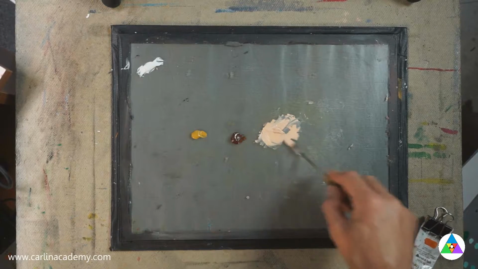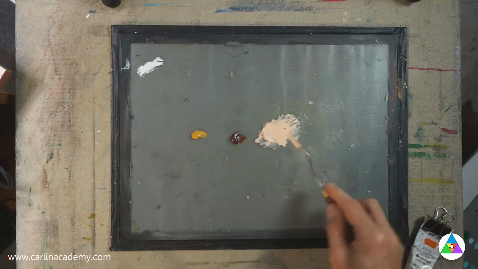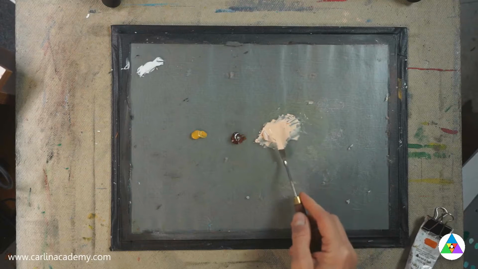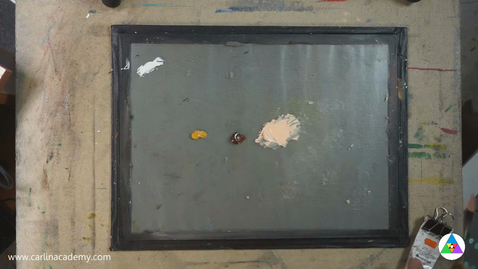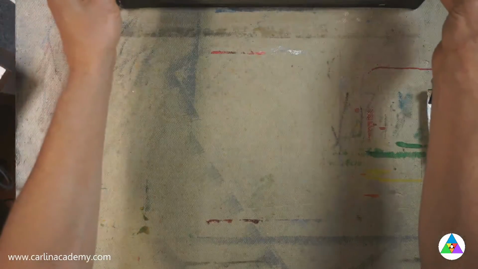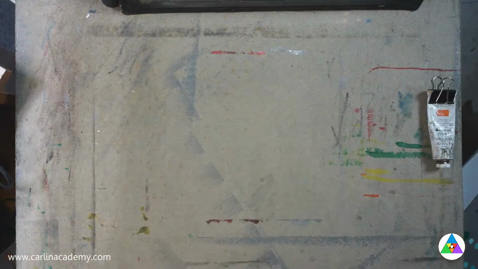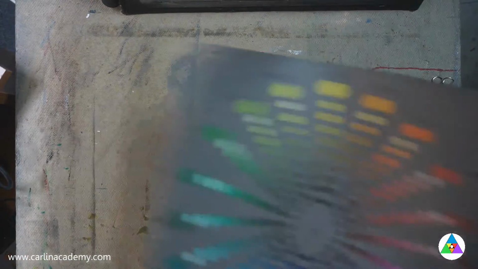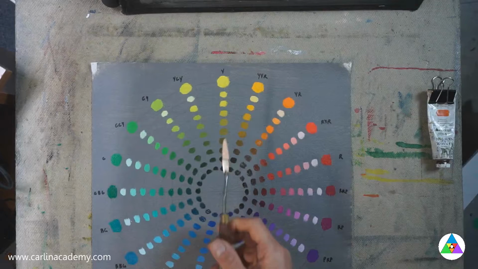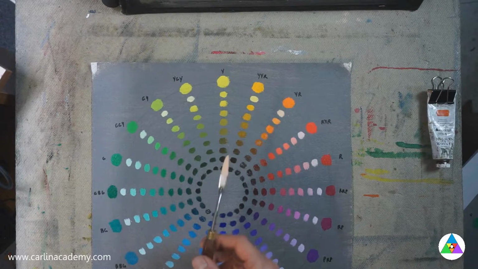So I have my tint mixed up. I'm going to get it on my palette knife, good and thick on my palette knife. I'm going to move, in this case I just have to move the palette. Sorry, I haven't had my coffee yet today. And I'm going to take my color wheel. So I now have an 8 or 9 value of burnt sienna.